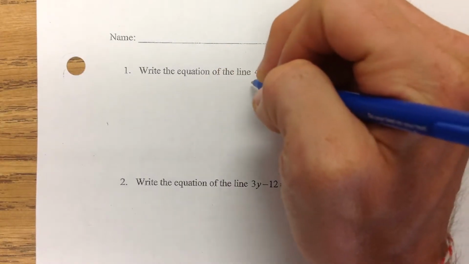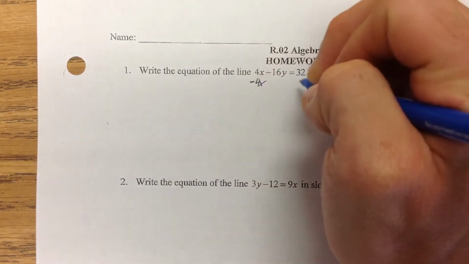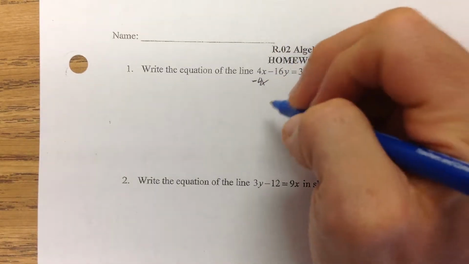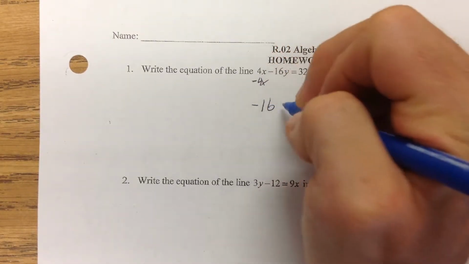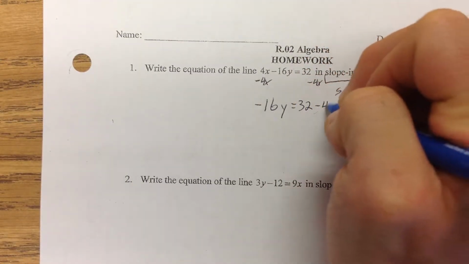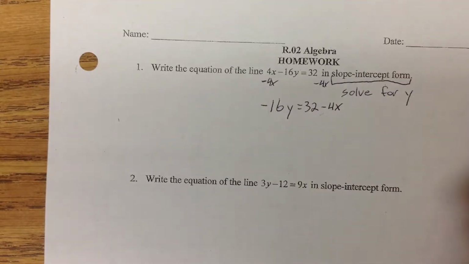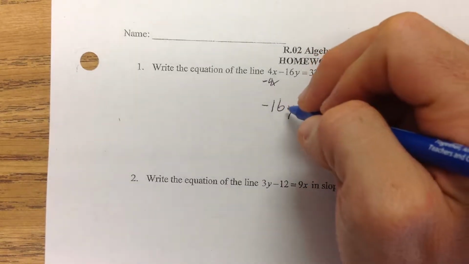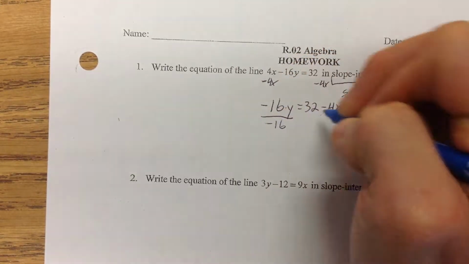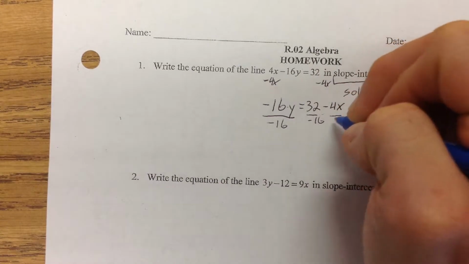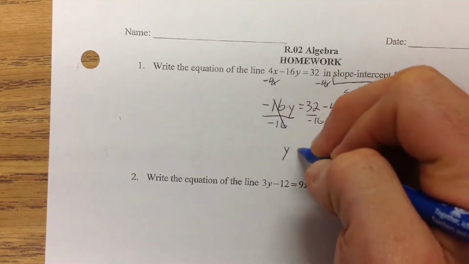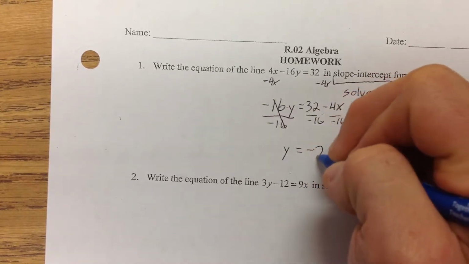So we start by subtracting 4x from both sides. Minus 4x, minus 4x. These will cancel out, and we are left with negative 16y equals 32 minus 4x. Now, this is negative 16 times y, so if we want to get rid of the negative 16, we have to divide everything by negative 16. These will cancel out. We'll be left with y equals negative 2.